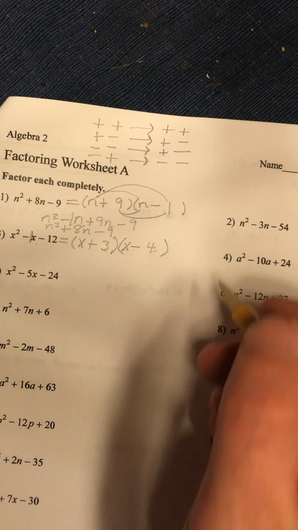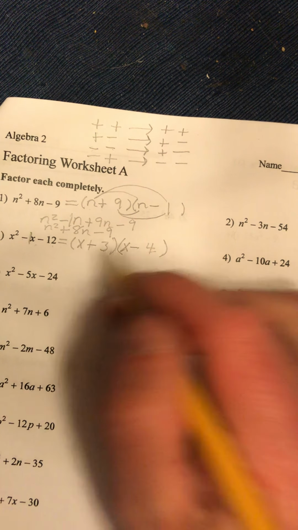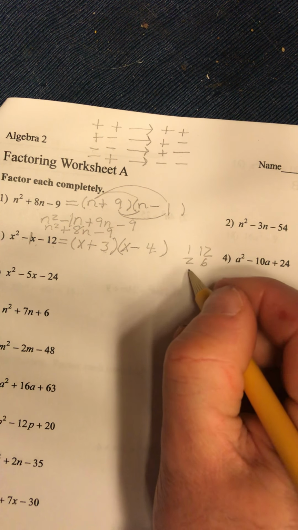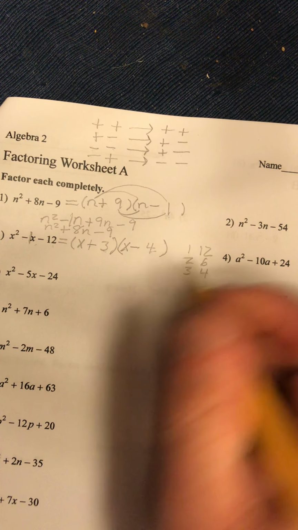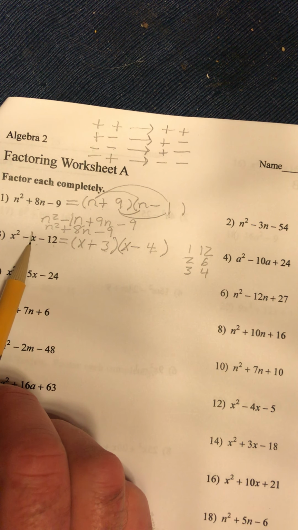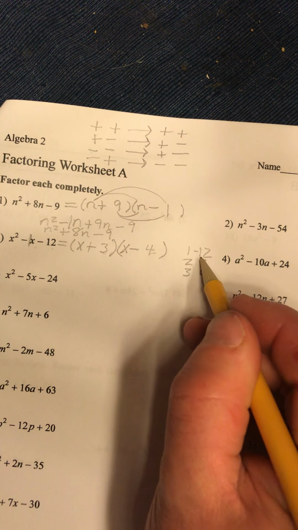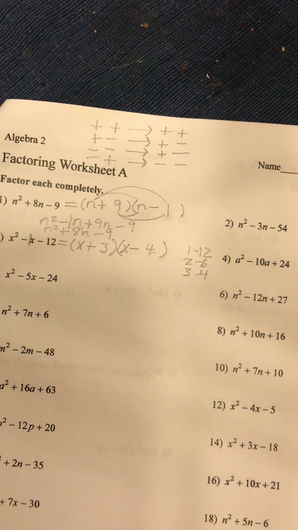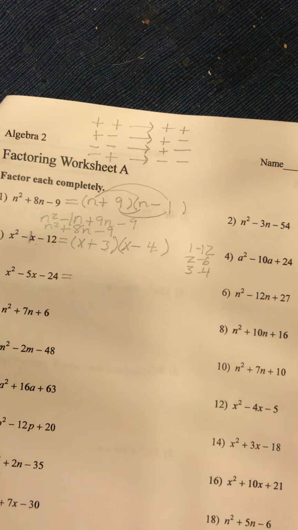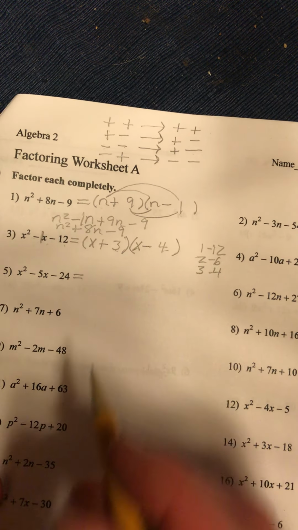Now, I could have listed my factors if I was having trouble coming up with that 12. I could have said, well, 1 times 12 is 12, 2 times 6 is 12, 3 times 4 is 12, just like we did 2 days ago. And then I'd look at it and I'd say, well, I want to end up with a negative 1, so it's the larger numbers that are going to be negative because I'm adding to get the negative 1. Okay, so let's try that on number 5, because I think that's going to give me some more values to work with.